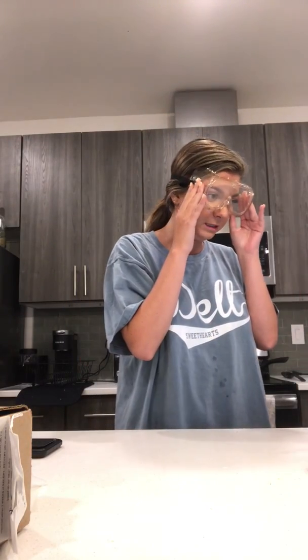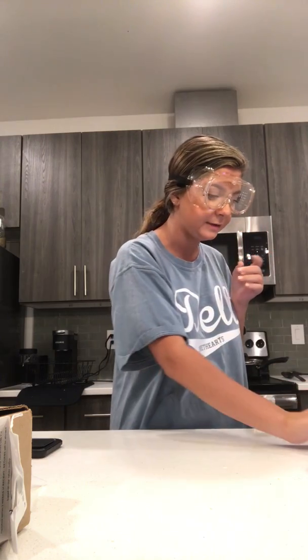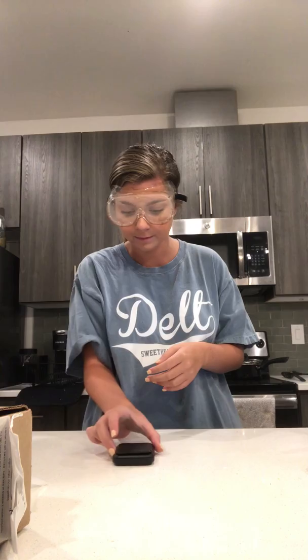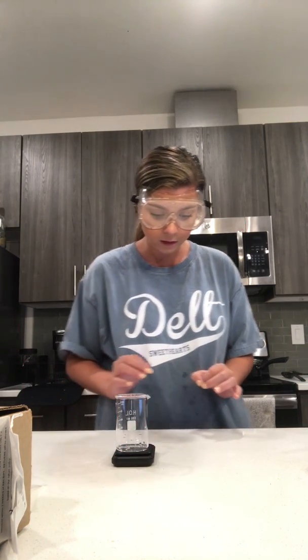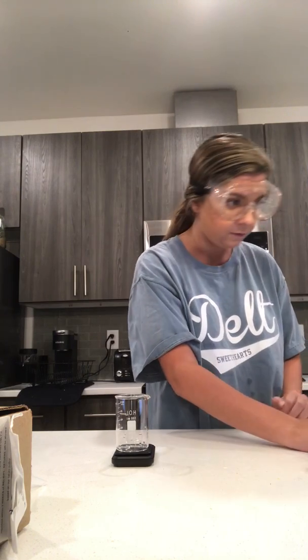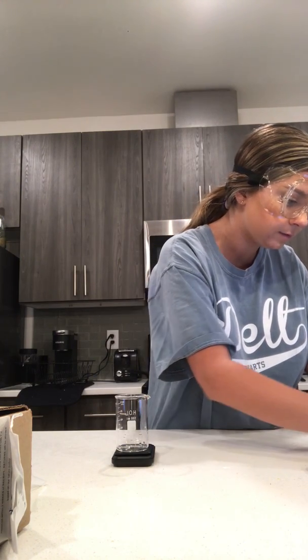So today I'm going to be doing lab number 2, and so I'm going to be doing parts A, B, and C. So to start off, I'm going to measure the mass of my beaker. So I have an empty beaker, and I'm going to put it on my scale, and that comes out to 52.18 grams.